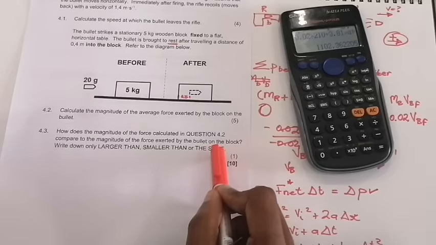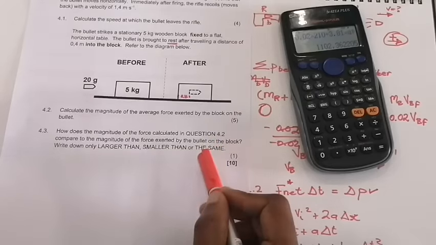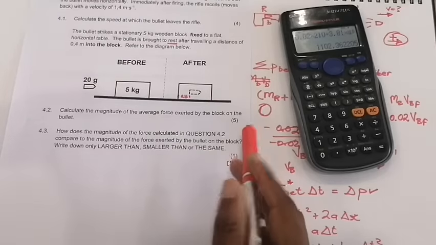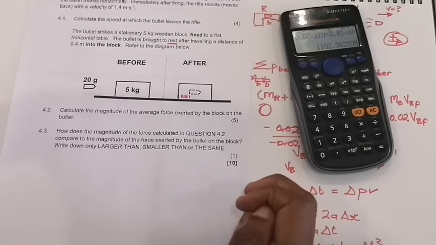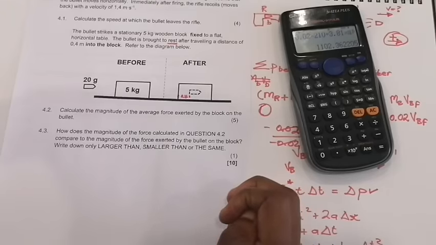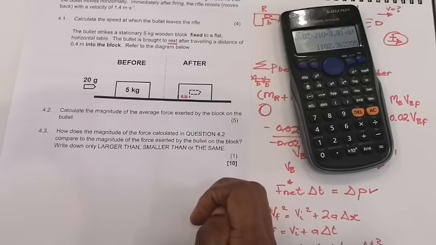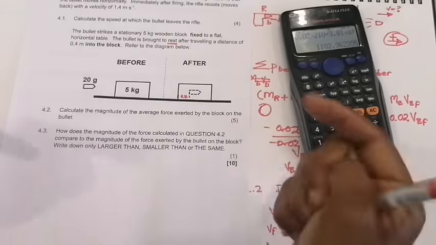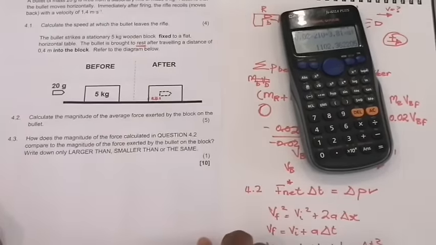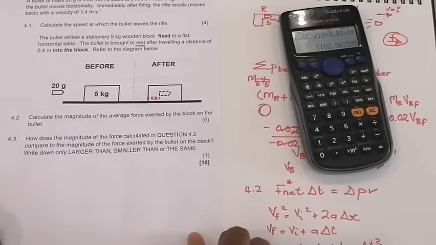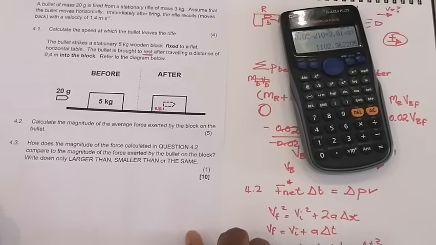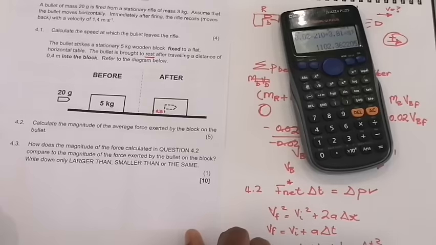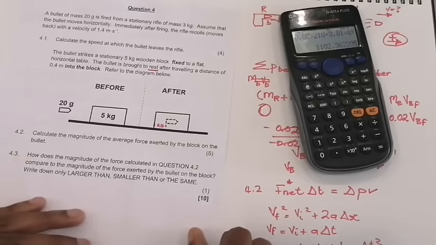And what do we use to apply that? We use Newton's third law. And what does Newton's third law say? It says if body A exerts a force on body B, then body B will exert an equal but opposite force on body A. So whatever force the bullet exerted on the block, the block exerted exactly the same force in the opposite direction. I hope that gave you a sense of how we apply that impulse-momentum equation.